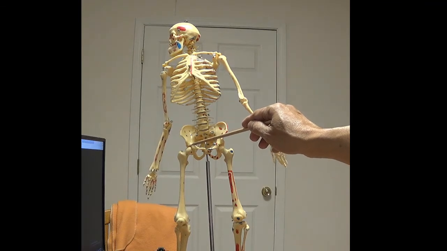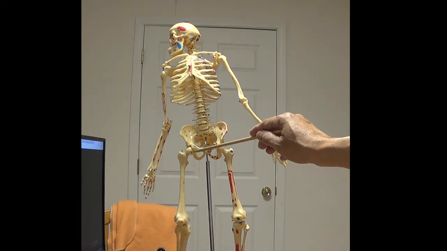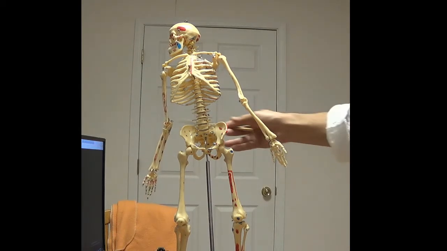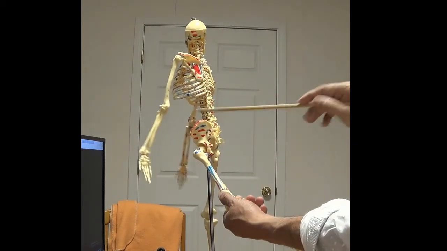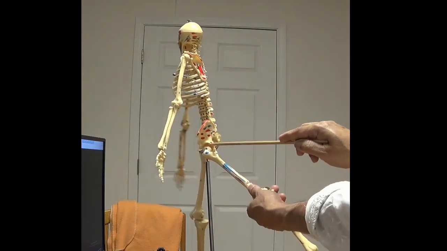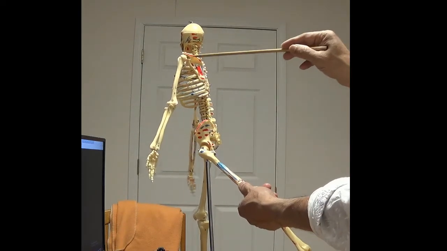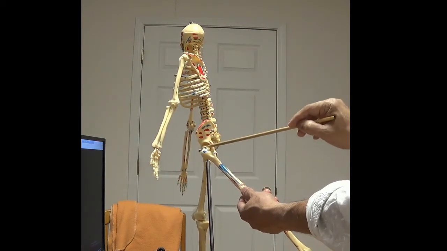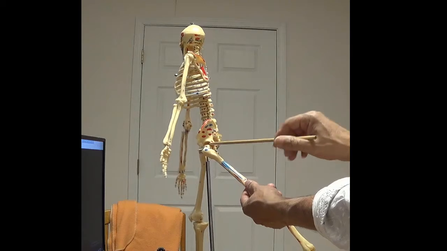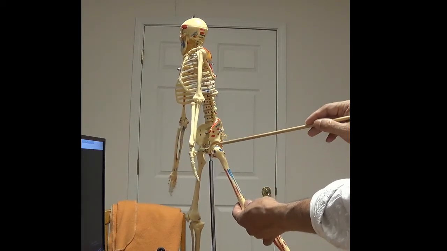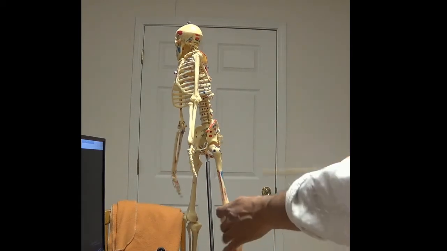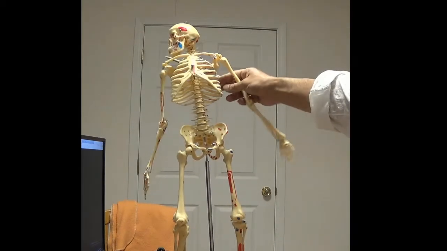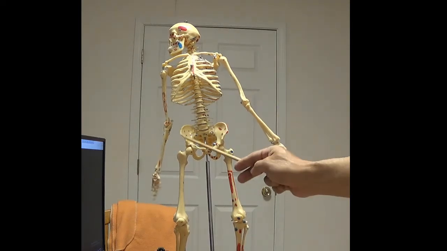Why is it strong? Because you see the head of the femur goes into the acetabulum of the hip bone, and the acetabulum is a very deep socket. It is not like the glenoid cavity. Glenoid cavity is shallow. However, the acetabulum in the hip bone is a very deep socket, so the head of the femur can very strongly articulate or be held there. So that is the hip joint.